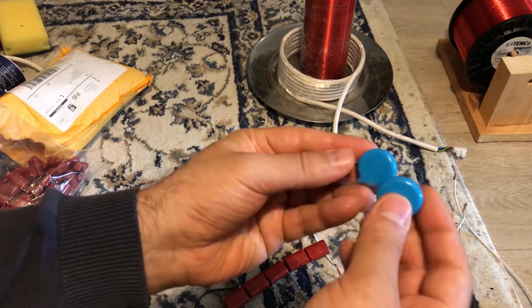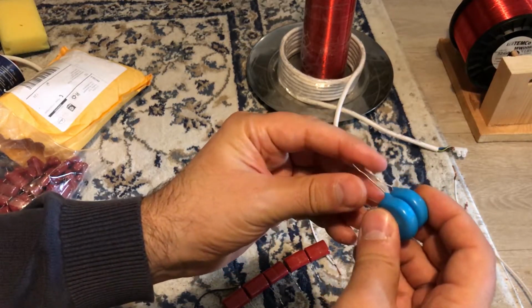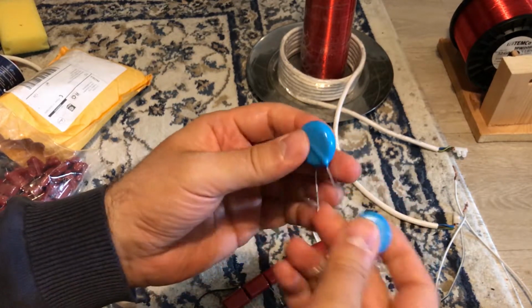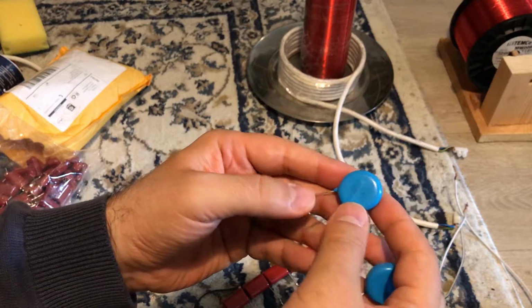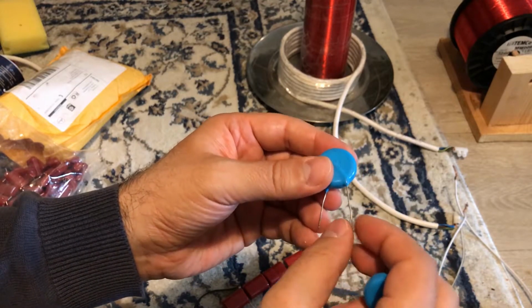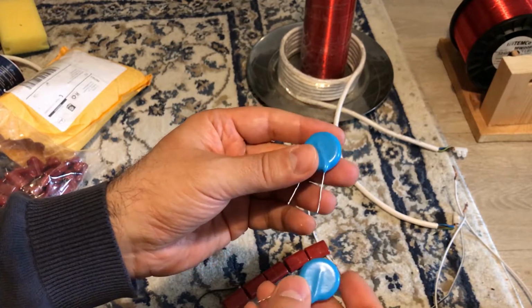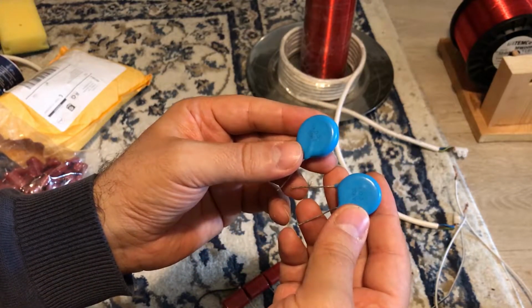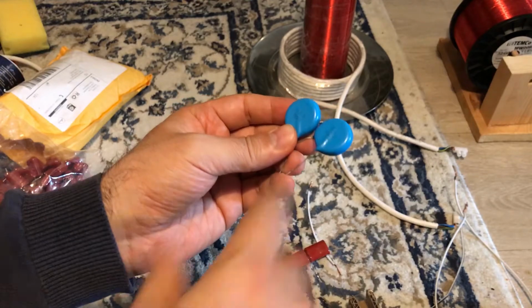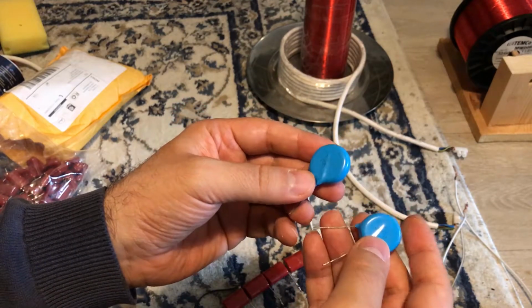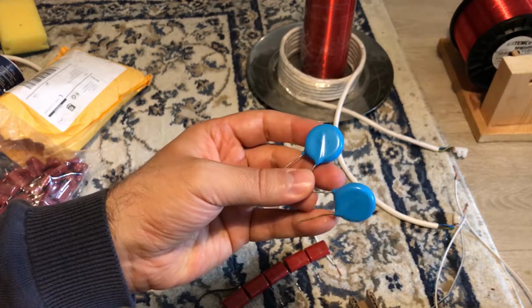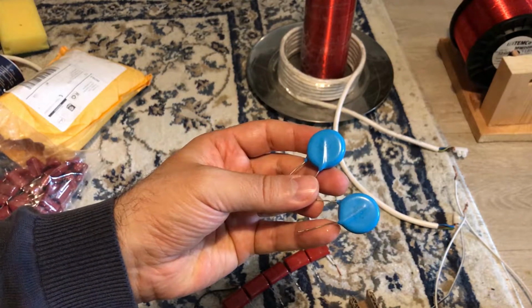Another type of capacitor that you might be tempted to use is these blue capacitors. These are 20 kilovolts, 10 nanofarad. But these capacitors, basically, are not suitable for this application. These are usually DC capacitors. For this application, we will have a lot of high frequency, high voltage pulses. So if we pass many of those pulses through these capacitors, then they will overheat and eventually burn.